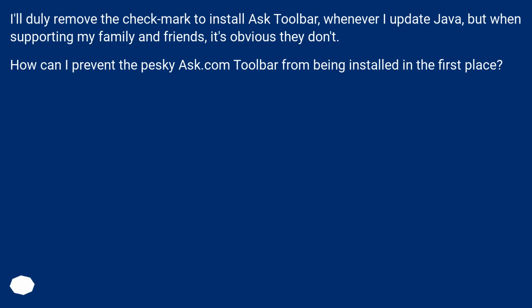I'll duly remove the checkmark to install the Ask toolbar whenever I update Java, but when supporting my family and friends, it's obvious they don't. How can I prevent the pesky ask.com toolbar from being installed in the first place?